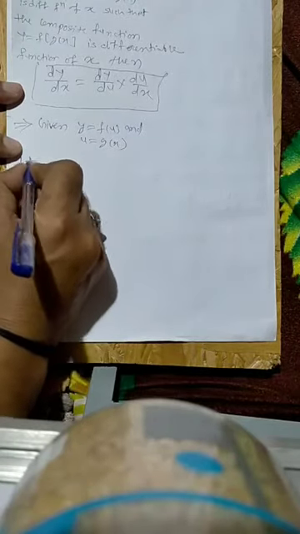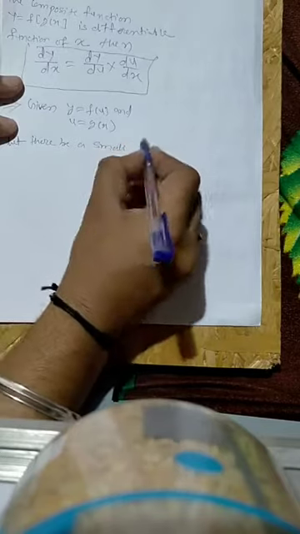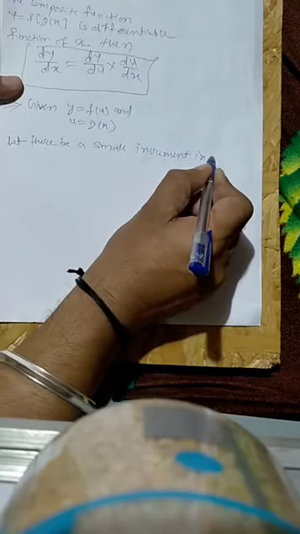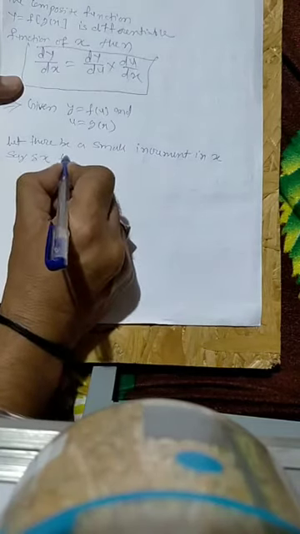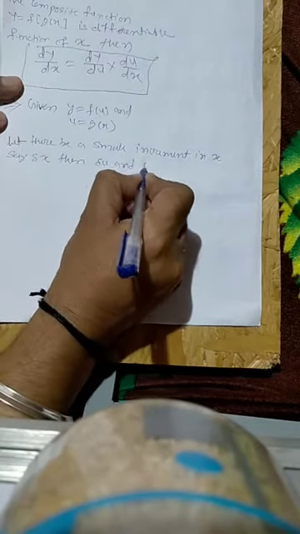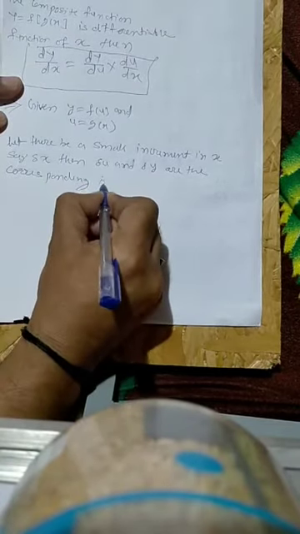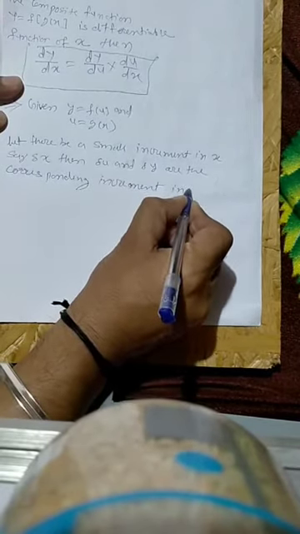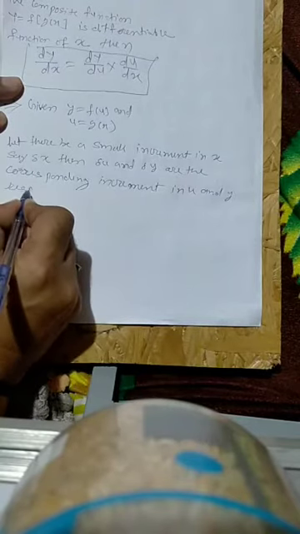So let there be a small increment in x, say delta x, then delta u and delta y are the corresponding increments in u and y respectively.